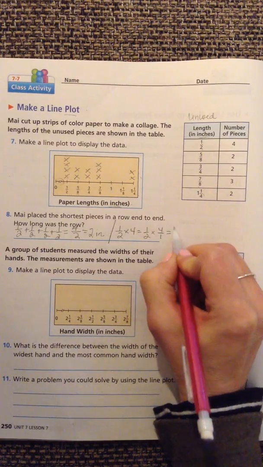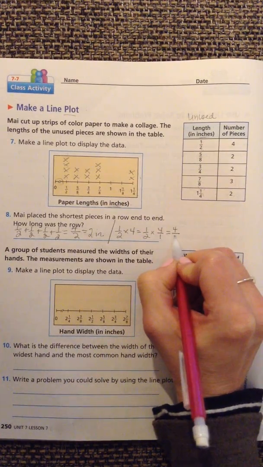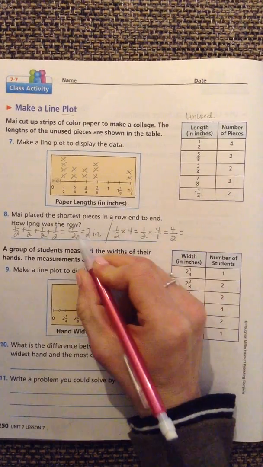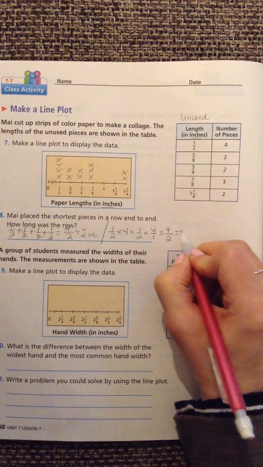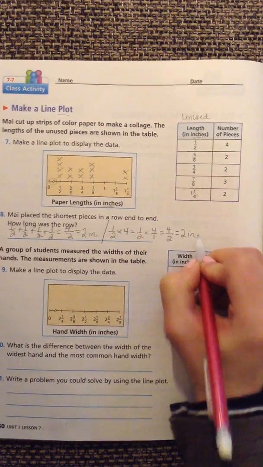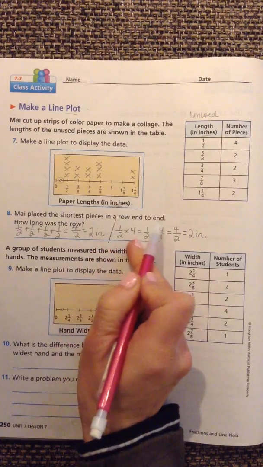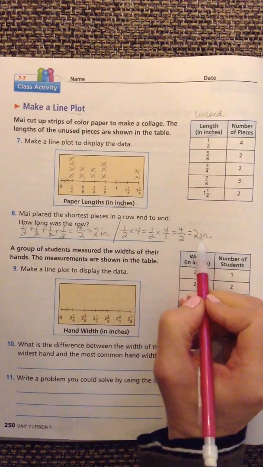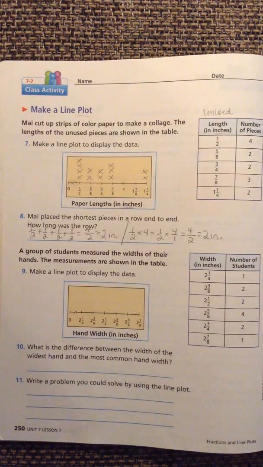I'm going to multiply my numerators, multiply my denominators, and I end up with the same position I am here, which is going to give me a whole number of 2 inches. So if I place the shortest pieces in a row, end to end, how long was the row? The row would be 2 inches.